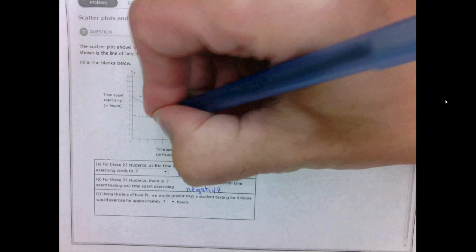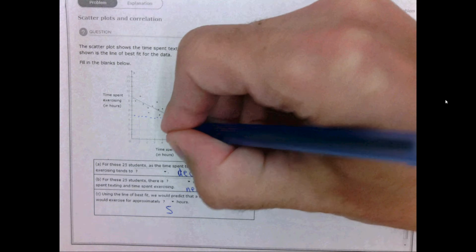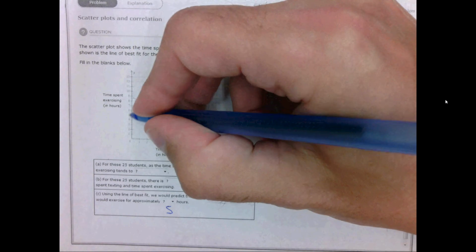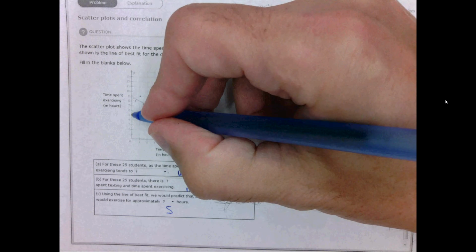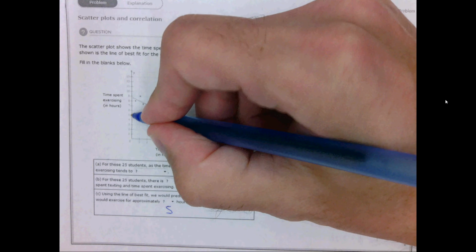And what we find is, just by coincidence, that they also spent approximately 5 hours exercising using our line of best fit. So basically we go up from the 5 hours spent texting and go over and up to the line of best fit and then go over to the y-axis, and we see that they spent approximately 5 hours exercising as well.